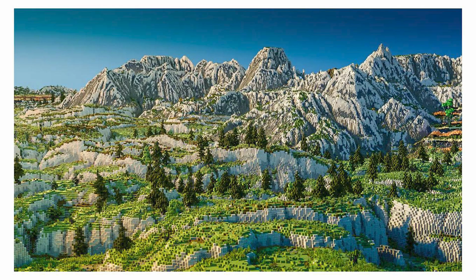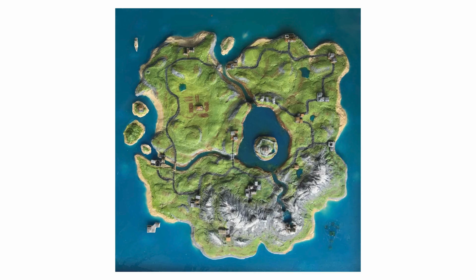Use Minecraft to simulate human interactions with the environment through building and resource management. Create Fortnite maps that illustrate movement patterns or cultural landmarks. Design game scenarios where players must navigate different regions based on geographic characteristics. These games turn learning into an adventure, where you can actively apply geography concepts in a fun and engaging way.